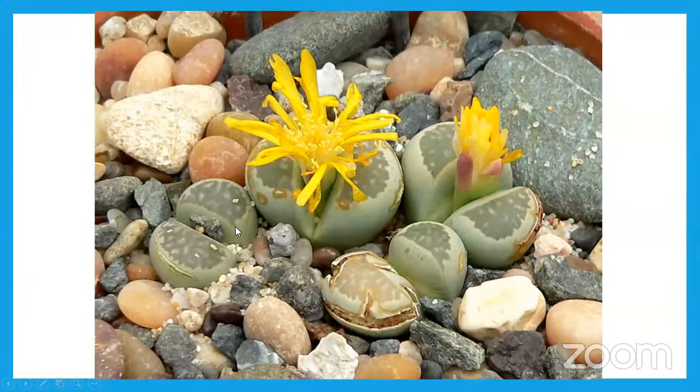See, these are the interesting plants. Here you are observing only pebbles, stones, but I am saying these are plants. This one is a plant. See, actually this is a stem. This stem is swollen, filled with water.